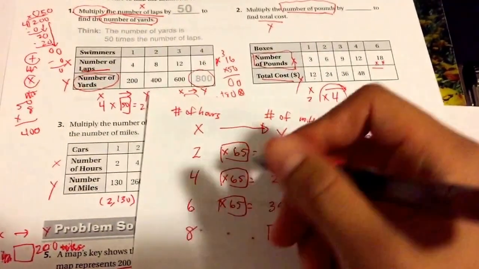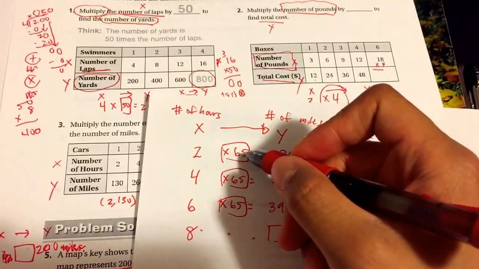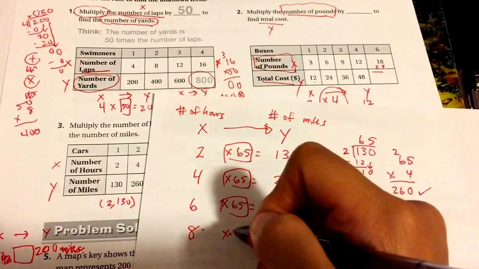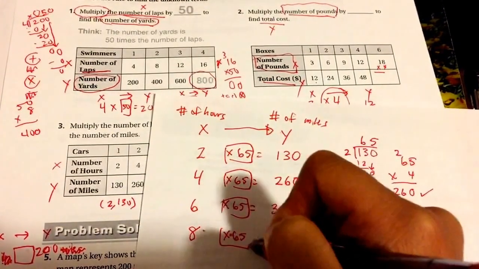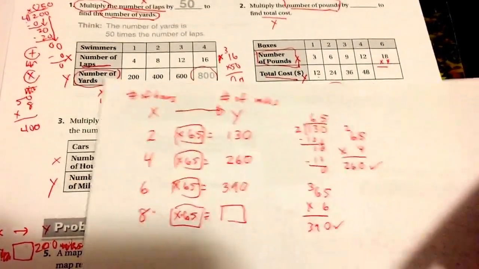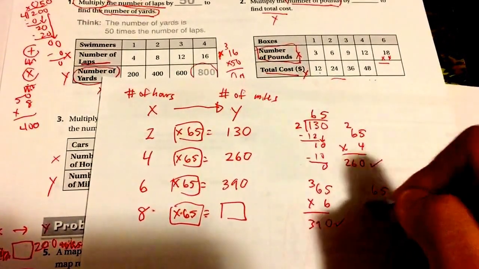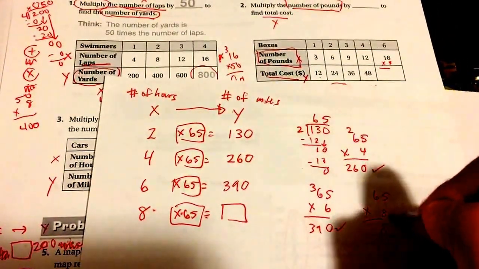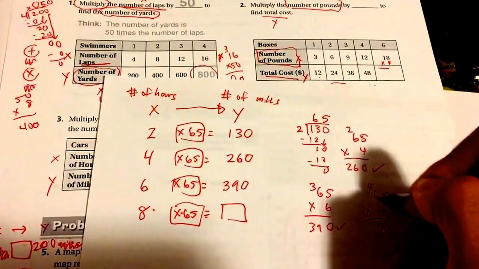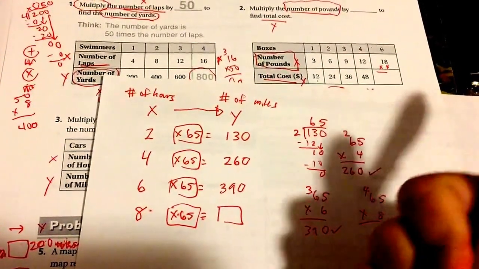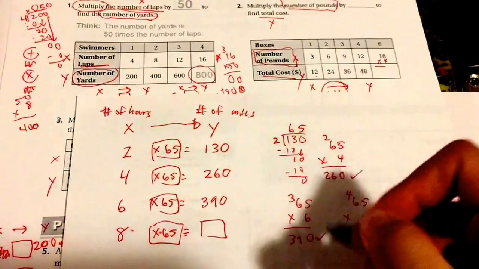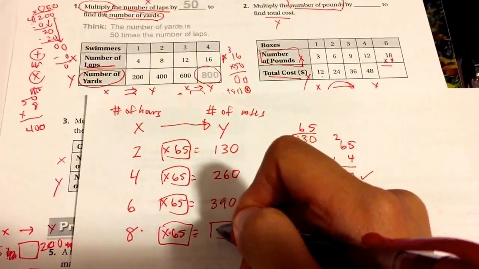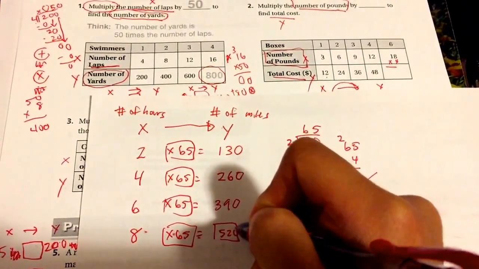So if we want to find the last one, we're now seeing the pattern. It's times 65, times 65, times 65. So we're going to multiply by 65. 65 times 8 will give us our missing value. 5 times 8 is 40. Regroup the 4. 6 times 8 is 48, 49, 50, 51, 52. So it should be 520.